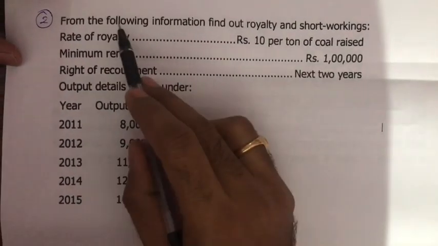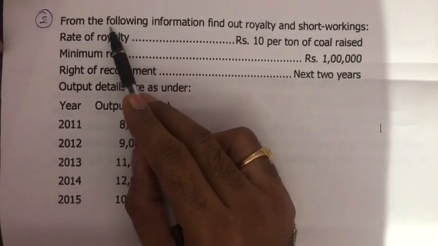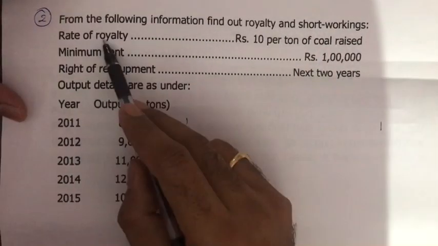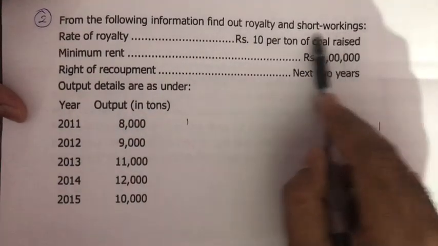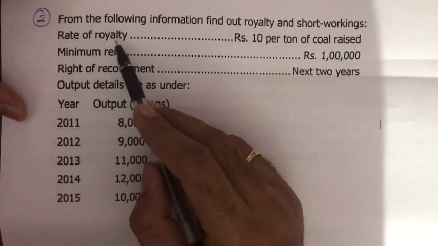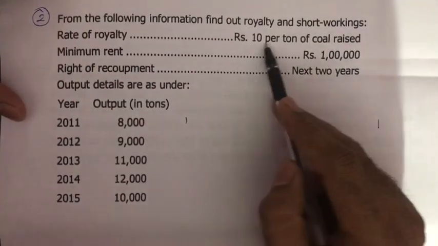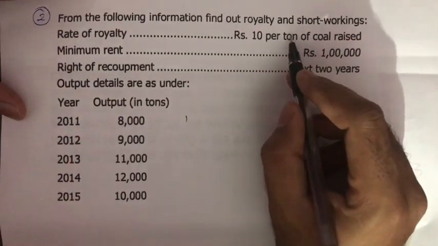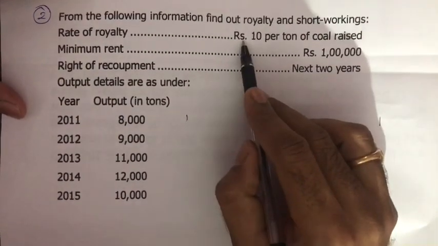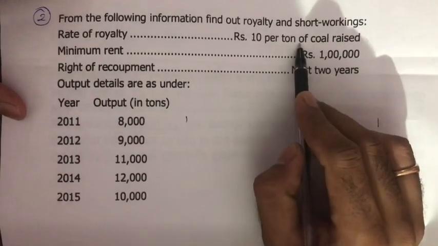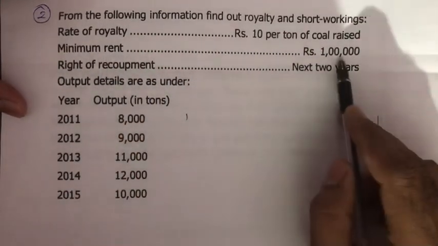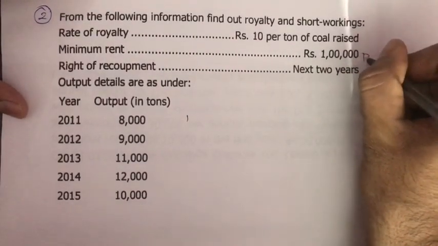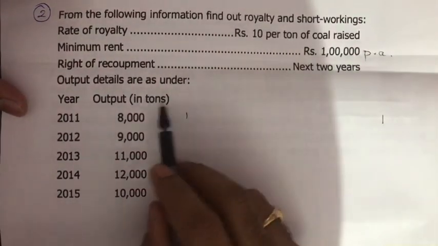Let's check the question. Our question is, from the following information, find out royalty and short workings. We have to find out royalty as well as short workings. The rate of royalty is rupees 10 per ton of coal raised. If we raise 1 ton of coal, then we have to pay rupees 10 as royalty to the landlord. The minimum rent payable to the landlord is 1 lakh per annum. If nothing is mentioned, then it is per annum.